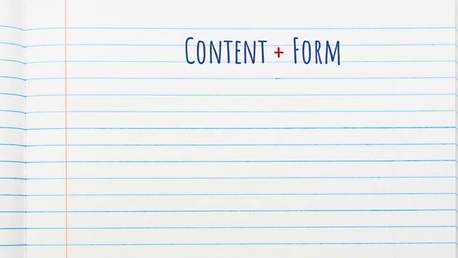Now, we need to clarify a myth or a misconception associated with CBI that stems from what I just said. Saying that language itself is not the primary goal doesn't mean that there is no focus on form, no focus on language. The author makes it a point to say that content and form is not a dichotomy, but rather they are integrated.